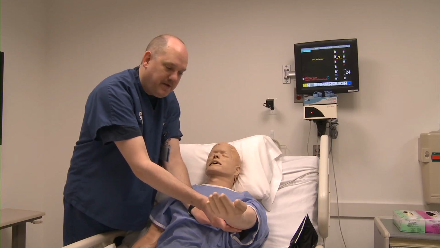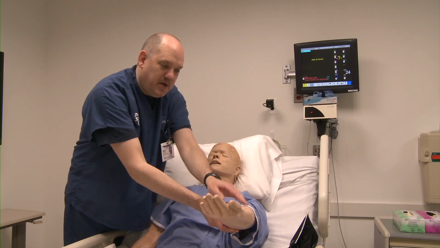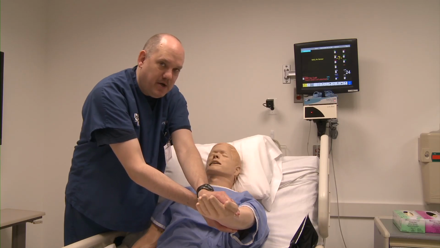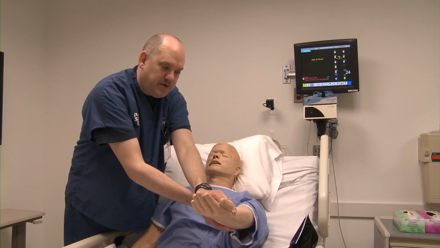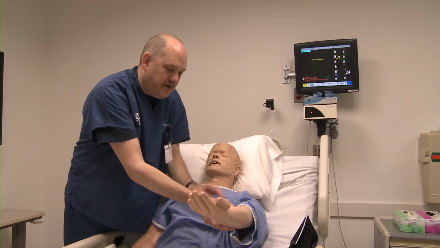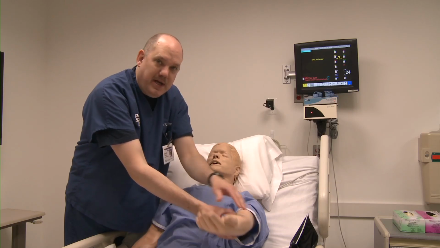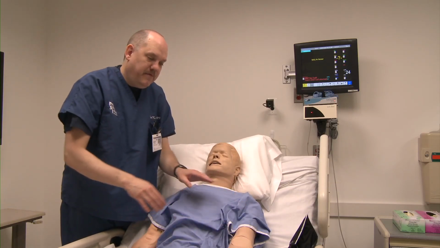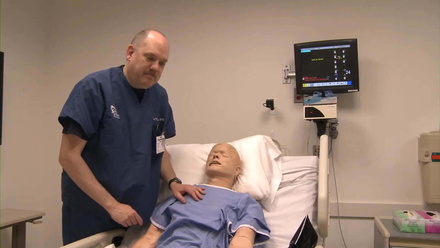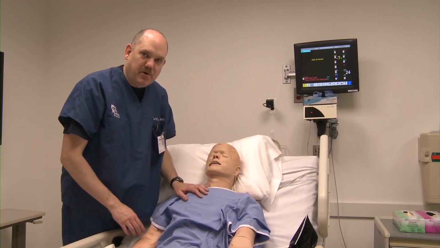Both of them are touch activated, which means once you press the soft pad on the arm, it may take a moment or two for the pulse to actually start pulsating so that you can feel it. On any of the peripheral pulses, if you press more than one at the same time, it will shut off the pulses altogether.